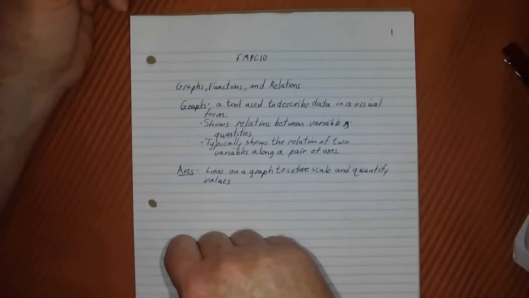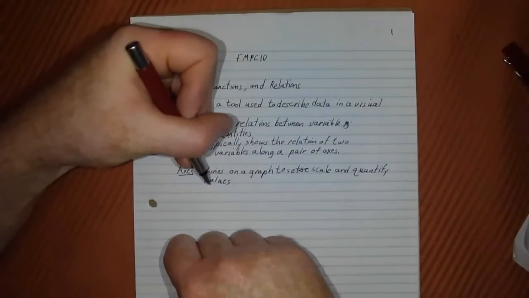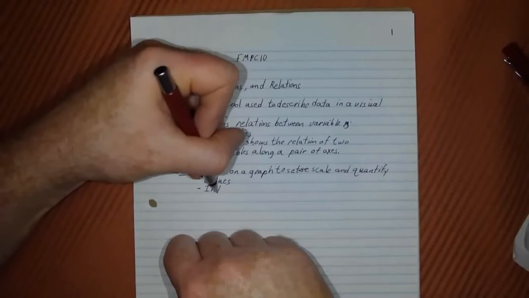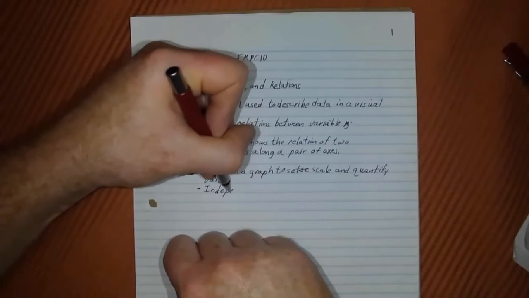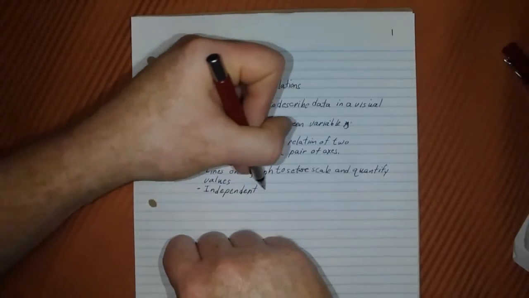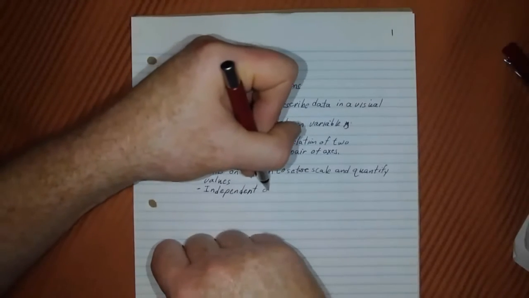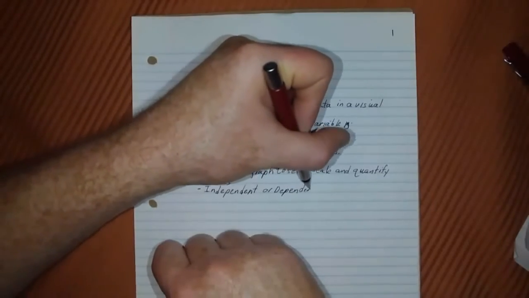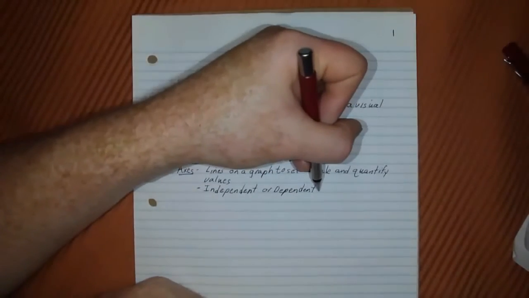Okay. When we're working with axes, we're working with independent or dependent axes.